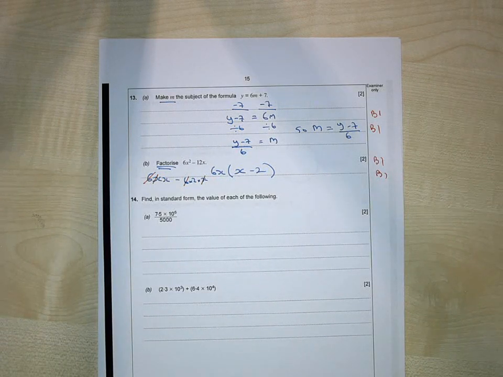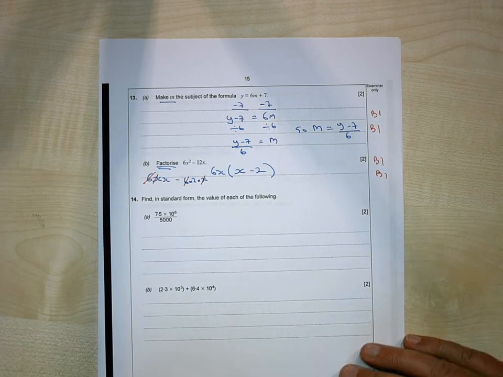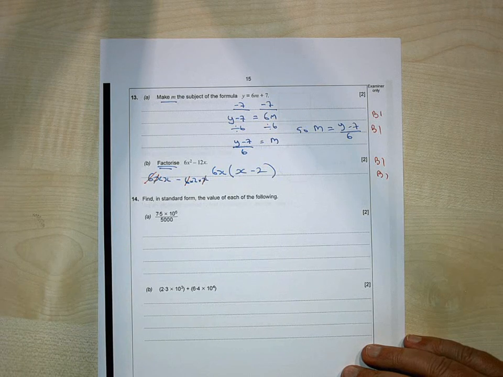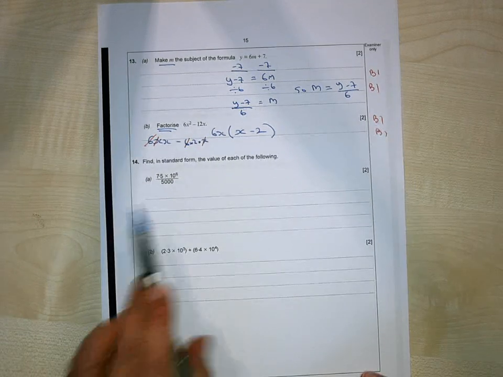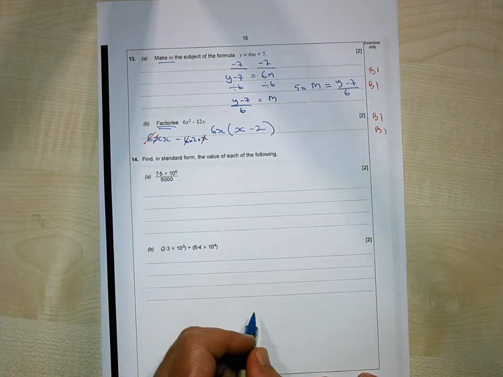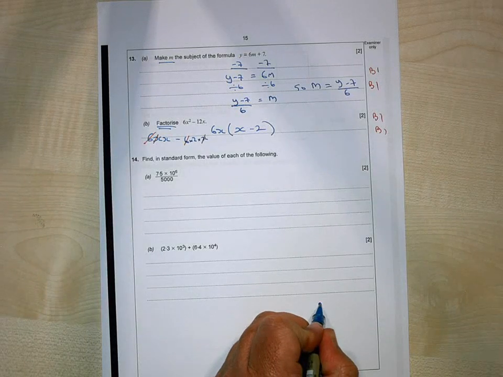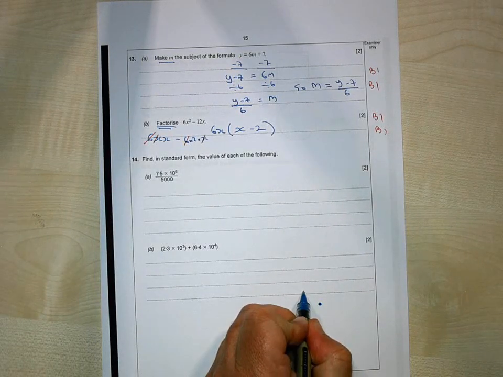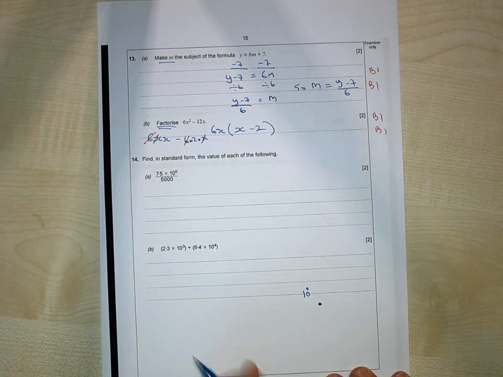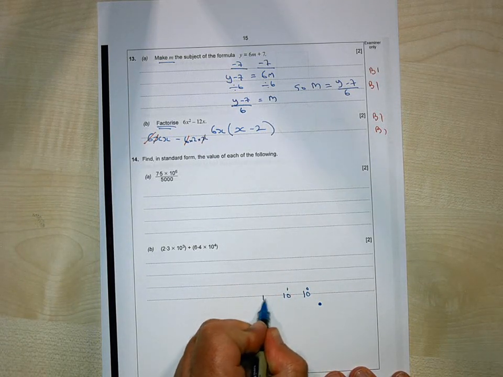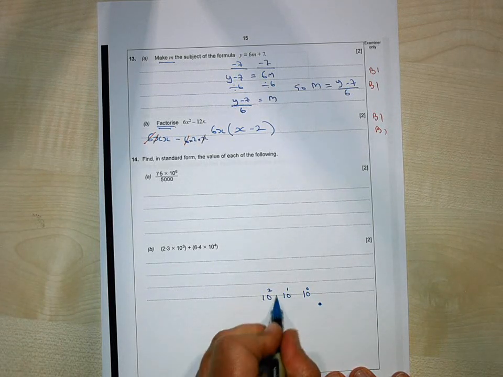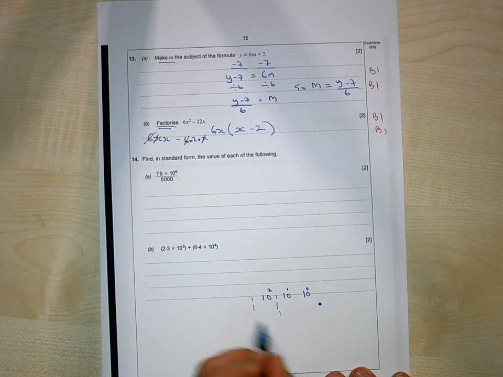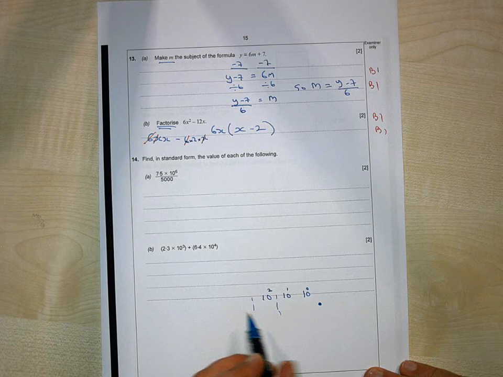Then we come to standard form, which again is something I haven't done with you. When you're working with standard form, it's all to do with place value. I've got my decimal point, and then I've got my units, then I've got my tens, then I've got my hundreds. Now, you know that 10 squared is 100. So I know that my hundreds column, I can write 10 squared above it.